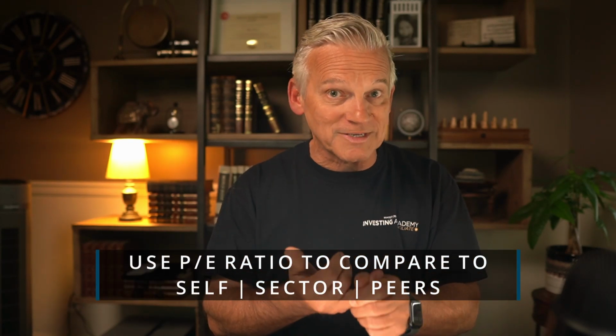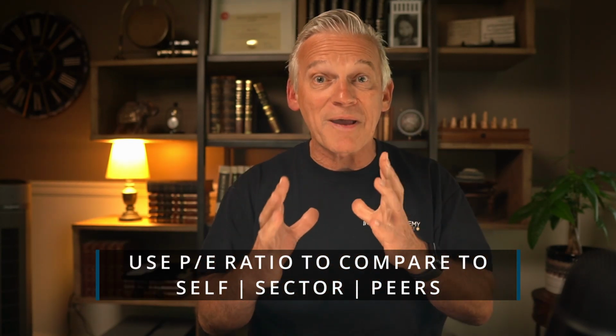So this is another example of how you can use the price earnings ratio to compare relative to a company itself, compare it to a sector, or compare it to one of its competitors or one of its peers when you're making your investment decisions. Let's move on now to the advantages and disadvantages of using the PE ratio.